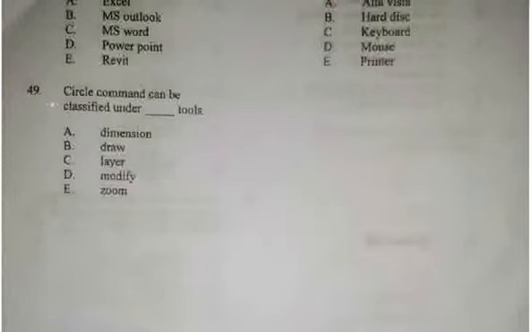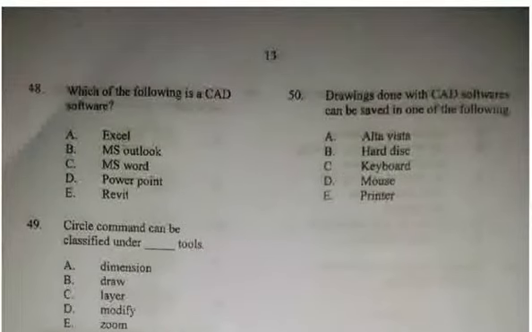And question 49 says that self-command can be classified under dash tools, under draw. So self-command is a drawing tool. That is option B as answer to that question. We move to the last question, which is question 50, which says that drawing done with CAD softwares can be saved in one of the following. That is, can be saved in hard disc. So those are the answers to question 1 to 50 for this 2022 technical drawing objective questions.